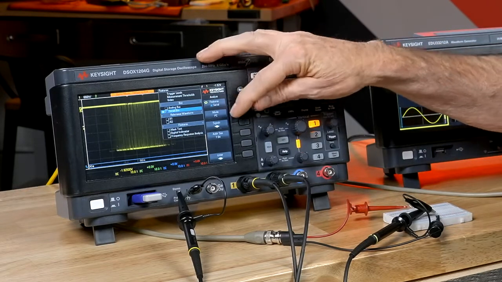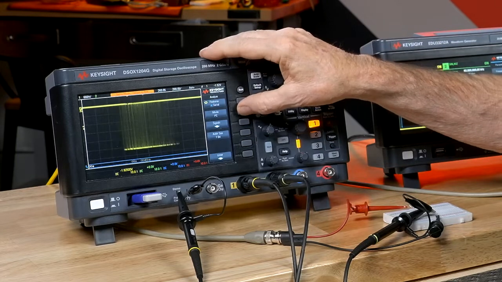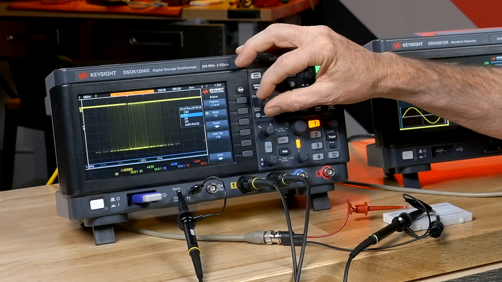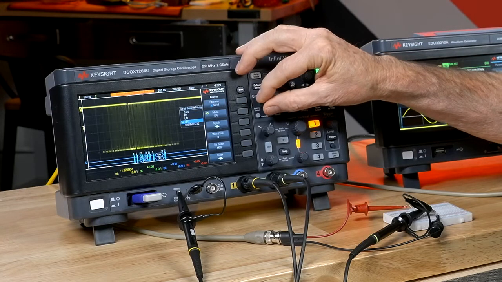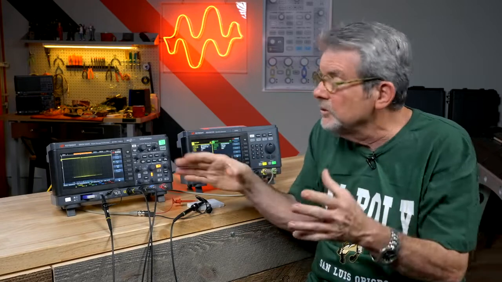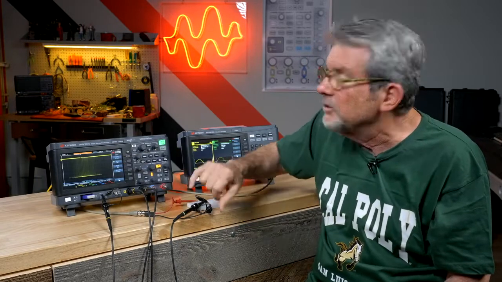Next, I have to select the serial mode or the serial protocol. This scope supports I2C, Lin, SPI, UART, and the one up here at the top is CAN. This is the CAN bus signal. I have to tell the scope what language we're talking, which protocol. So this is the CAN bus.